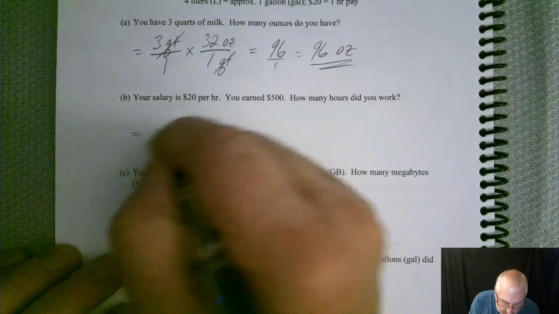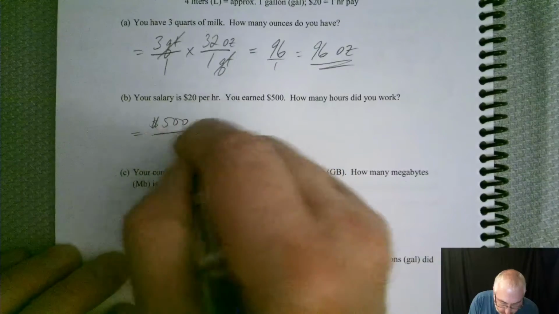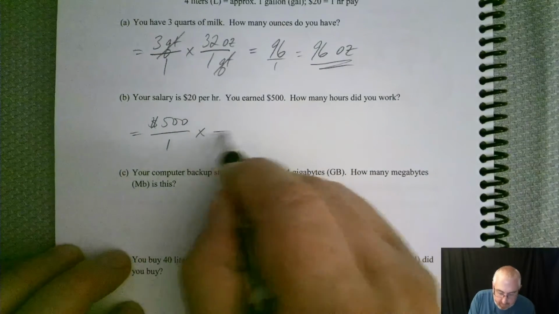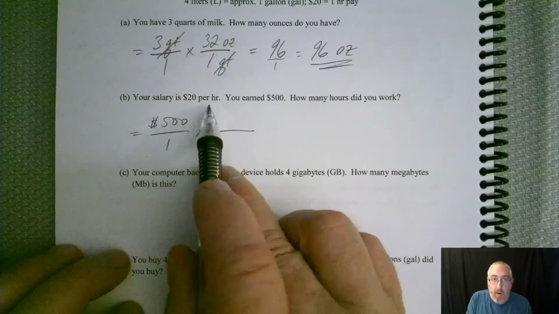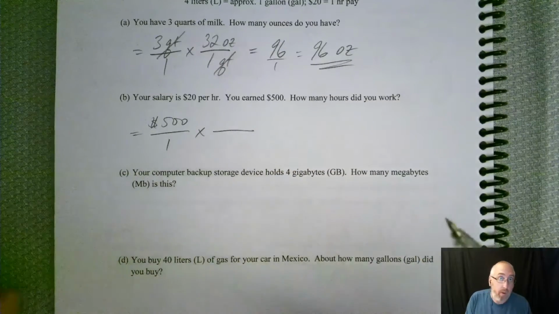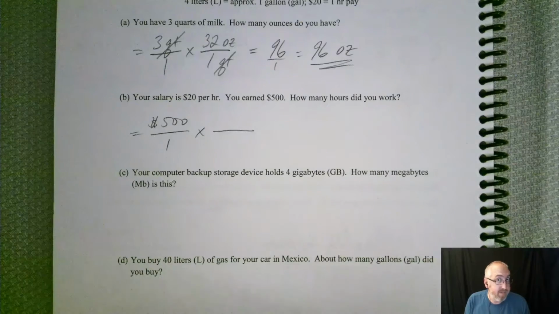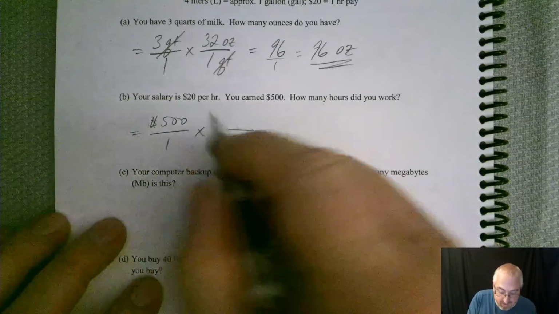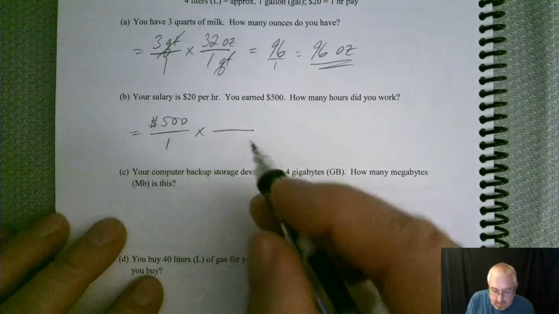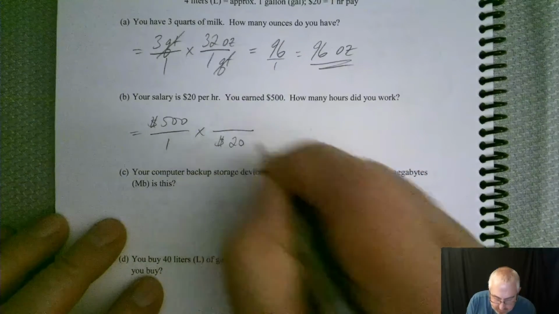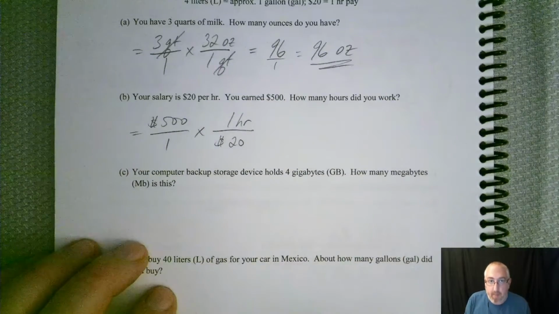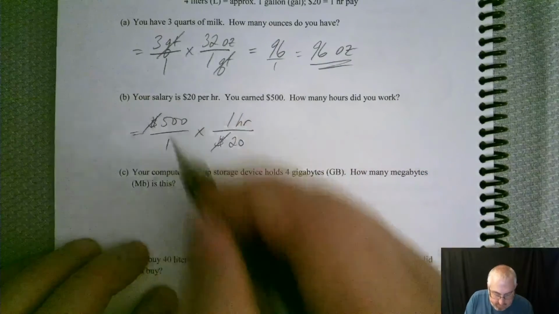So if I wrote $500 over 1, what would I multiply it by? We got $20 an hour. So am I putting $20 on top and 1 hour on the bottom, or not? Hopefully you're saying not. Because if I put the dollars on top, I got dollars across from each other and they're not going to cancel. So I have to have the $20 on the bottom. And that means the 1 hour is going to have to be on the top.